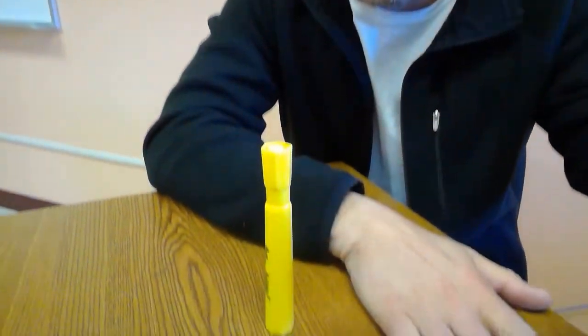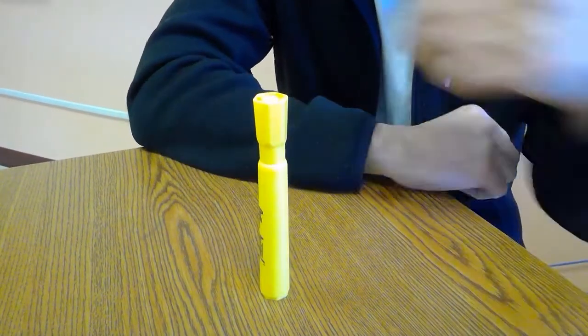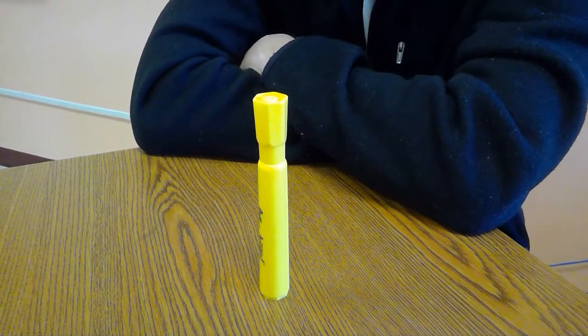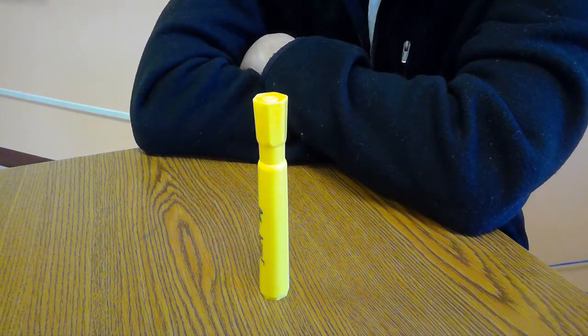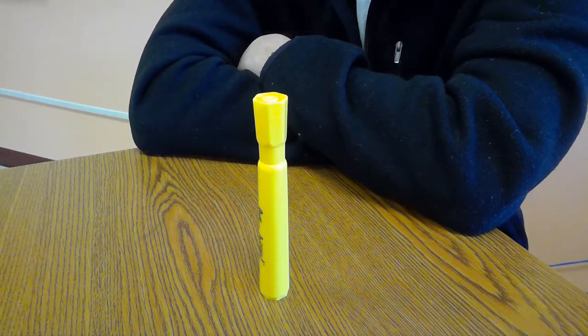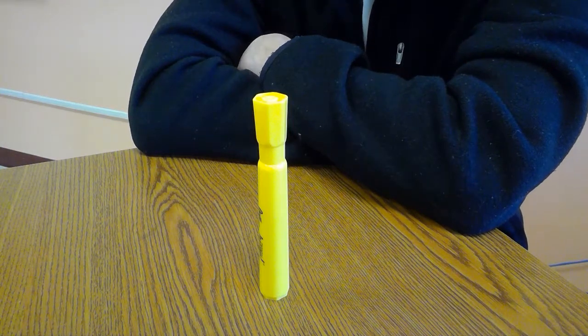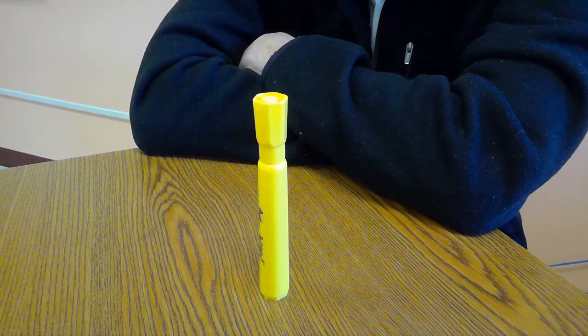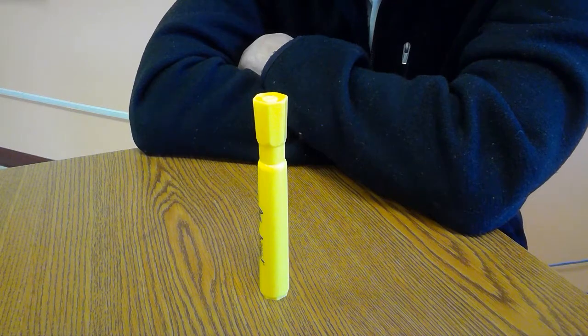Okay, so here I have a super complex demonstration of the first law of motion. There's a marker. That's an object, and it's at rest. It's still at rest. Ain't nobody applying a force to this marker.